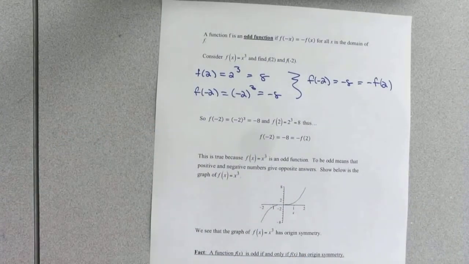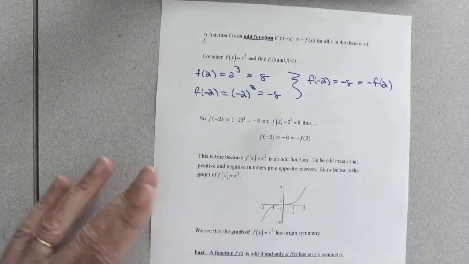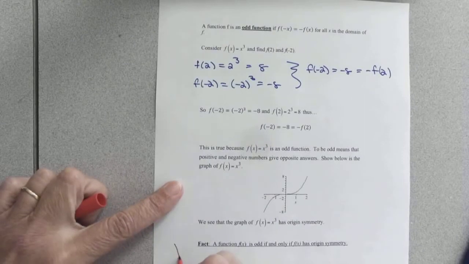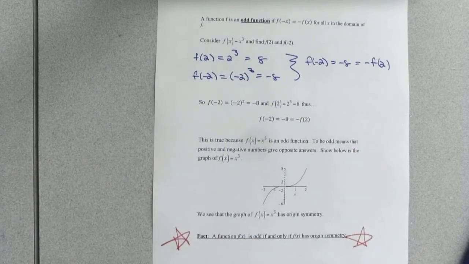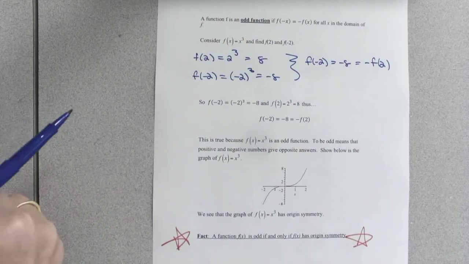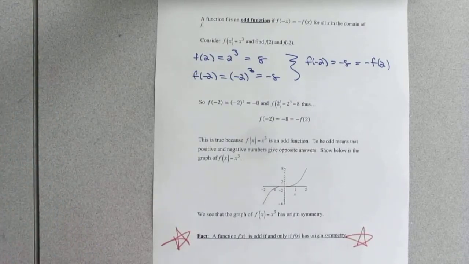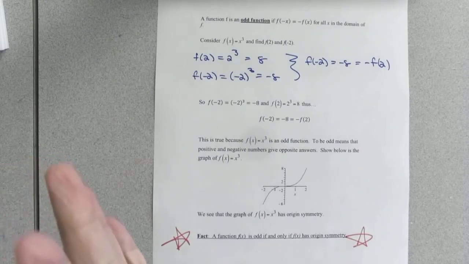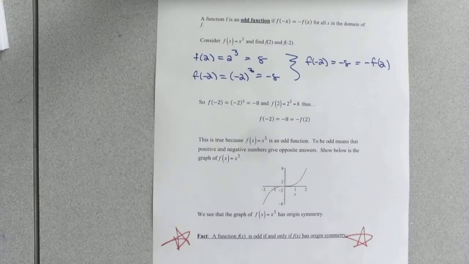There's the graph of f of x equal x cubed. Notice it has origin symmetry. And so the fact we are going to go with is right here. A function f of x is odd if and only if f of x has origin symmetry. Again, do not press view an example here. They're going to make things so much harder than we want them to be. When it talks about even and odd, we're going to look at pictures, analyze the symmetry, and let the symmetry tell us about even or odd. It's odd if it has origin symmetry. It's even if it has y-axis symmetry.